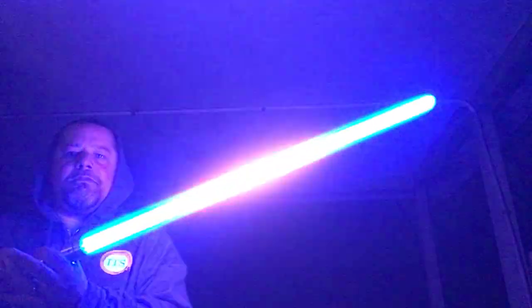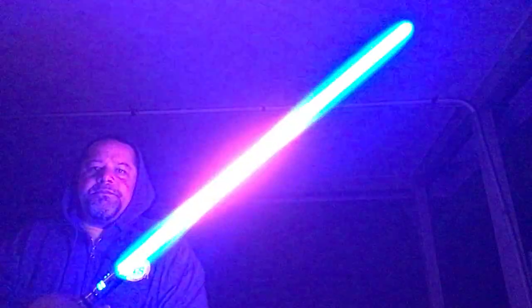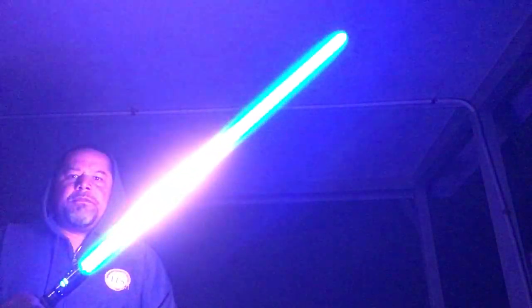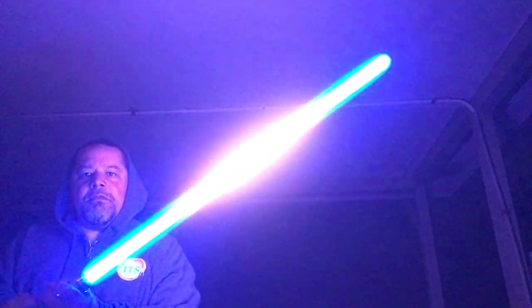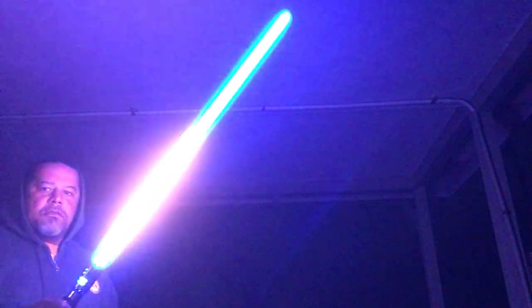Clash. Then the flash and clash has a little bit more gold in it. Then the blasts are multi-layer, going from a light yellow into a soft red. And then the lockup does the same thing. And then the lightning block is straight white.